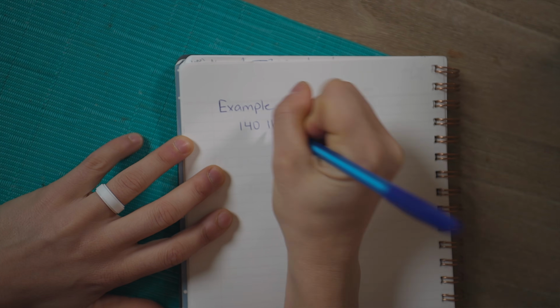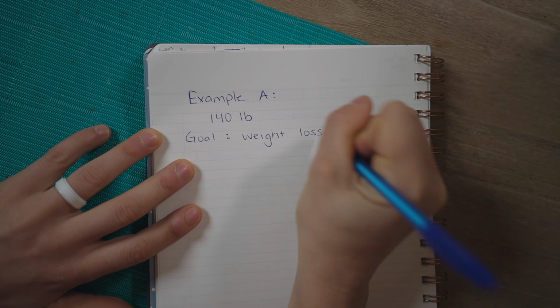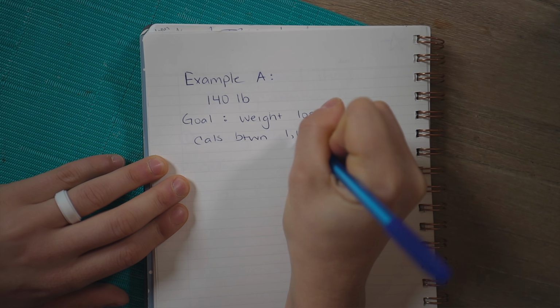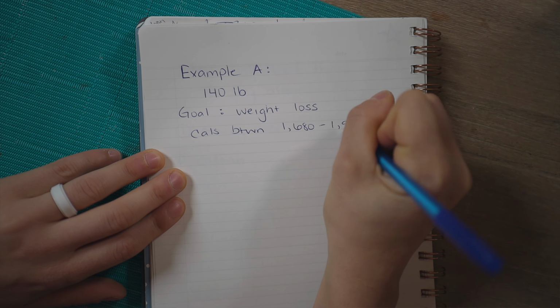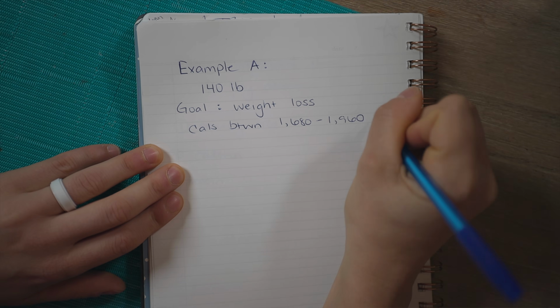So we have our 140-pound female who we're gonna say is a mesomorph. That means the ideal split is gonna be 30% protein, 40% carbohydrate, and 30% fat. The goal is going to be weight loss. We calculated calories as 1,680 to 1,960. So we're gonna find somewhere in the middle and start the calories at 1,750. So our next step is gonna be to calculate protein first.